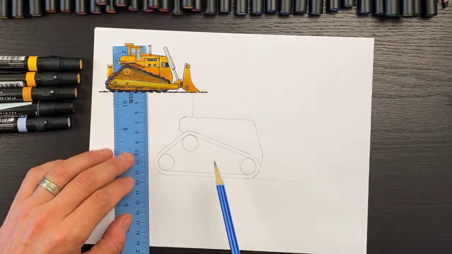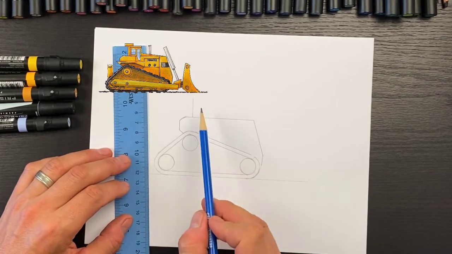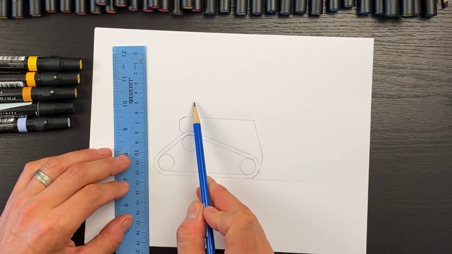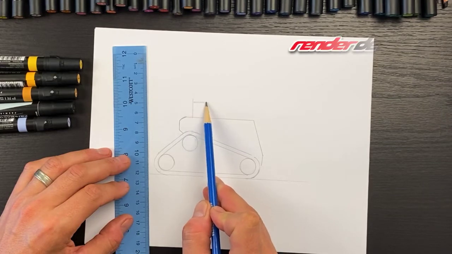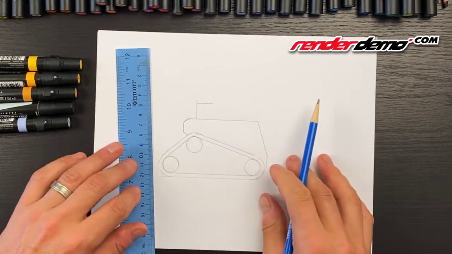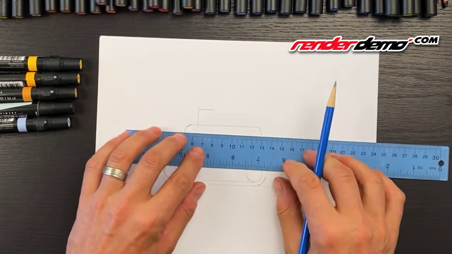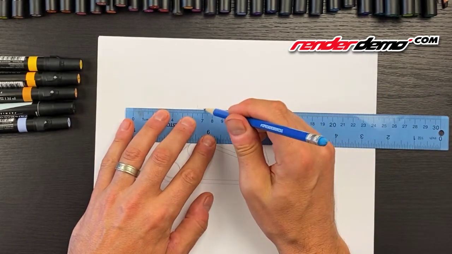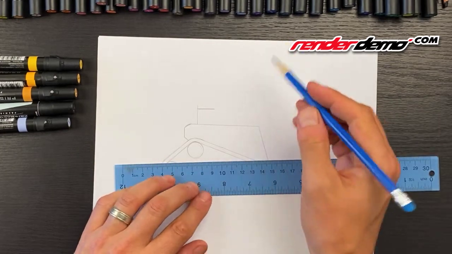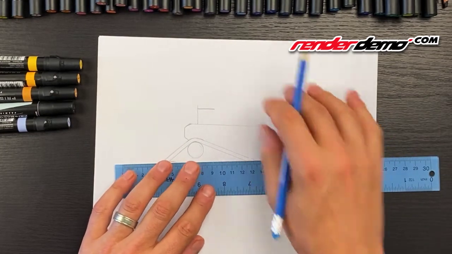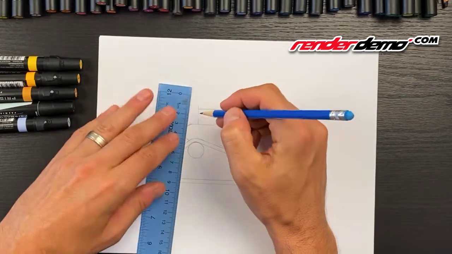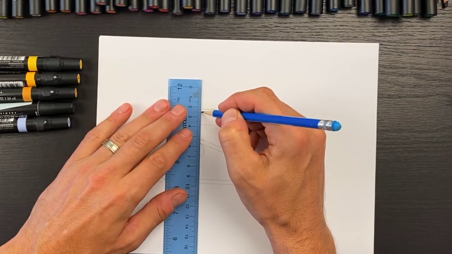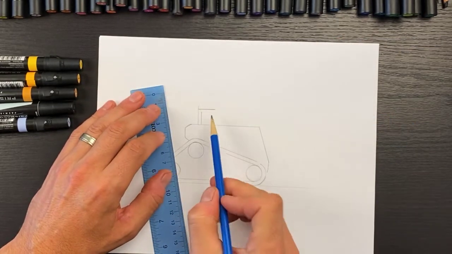Okay, so we're going to go up roughly about there, and then we're going to draw a horizontal line. Now again, use your ruler if you have it, might as well. So we'll draw a horizontal line. And then what we can do is we can go inside of this, like that.